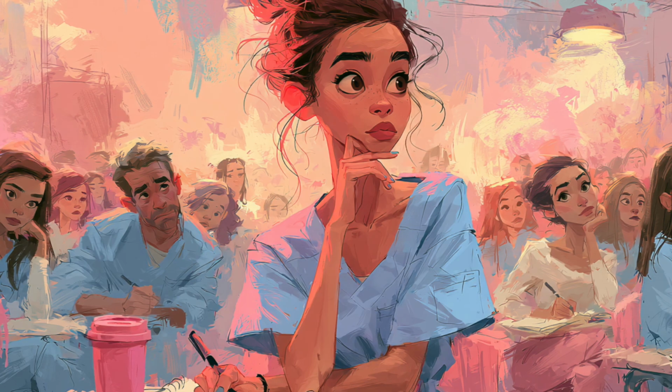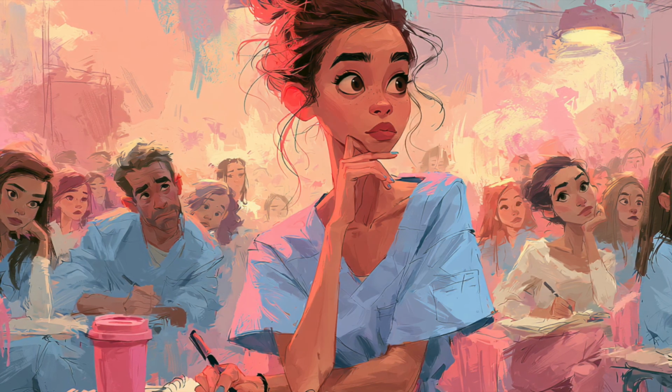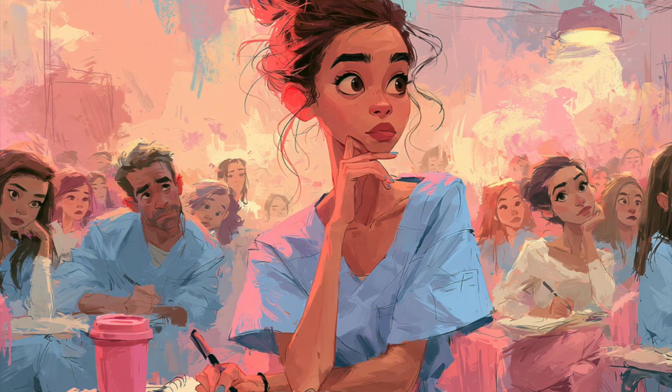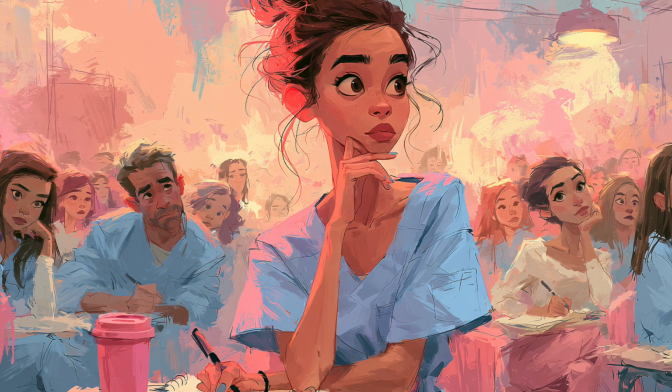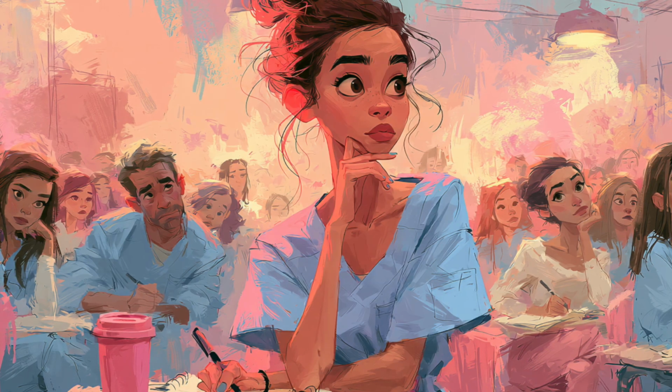NSAIDs are also used for fever. They help lower fever by affecting prostaglandins involved in the body's temperature control. So for fever, NSAIDs can be an option, although acetaminophen is also commonly used.